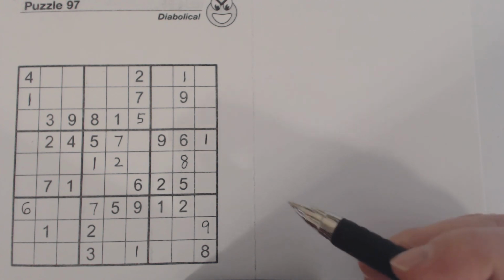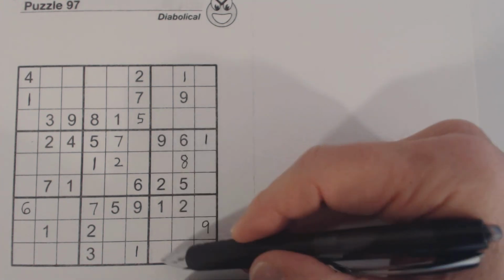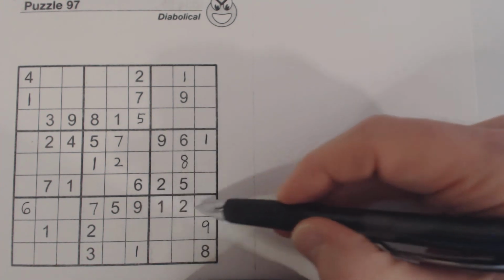We've got a 9 there because we've got a 9 here and a 9 here, and a 9 there.